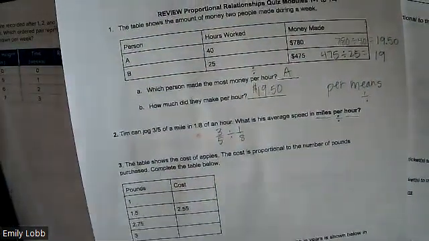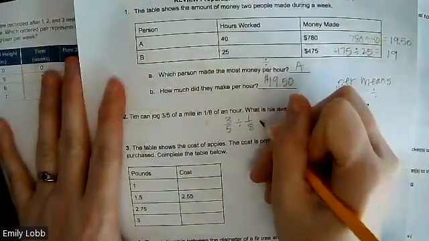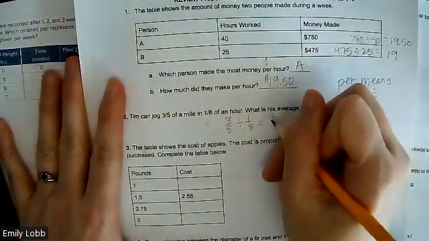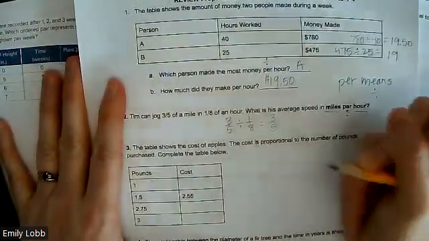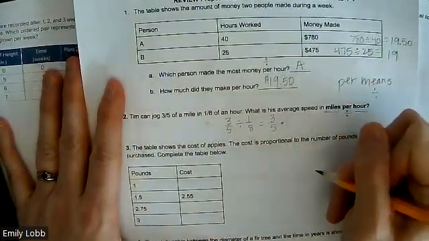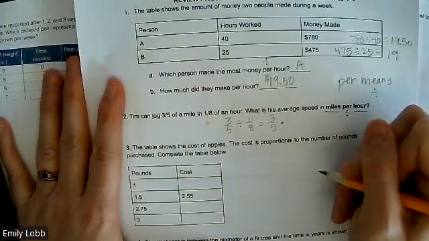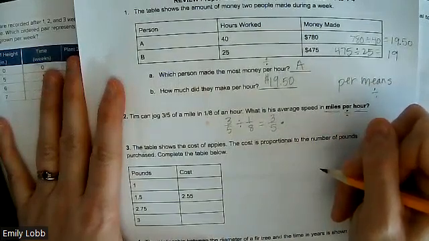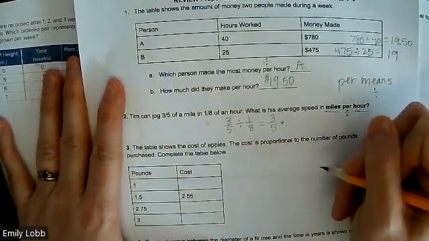Yes, most definitely. Remember, when we divide fractions, we keep the first. We change to multiplication. So in order for people to hear me, I have to speak loudly and clearly.